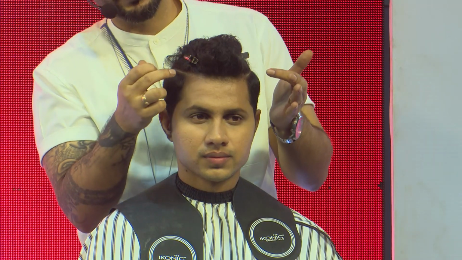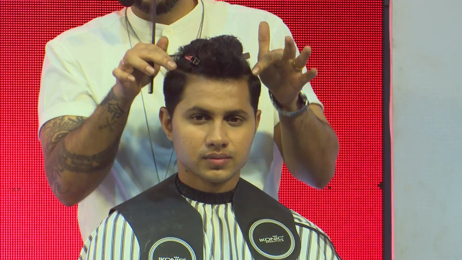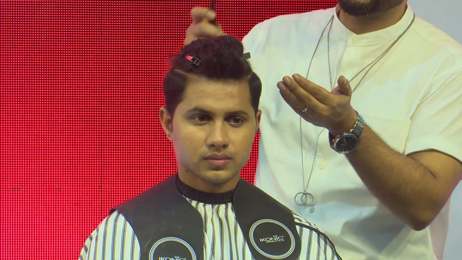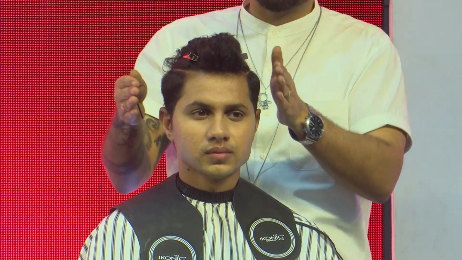So I isolate the hair. Whatever growth pattern falls downward, I will comb down, and the growth pattern which is growing towards the front or up, I will isolate separately towards the top.